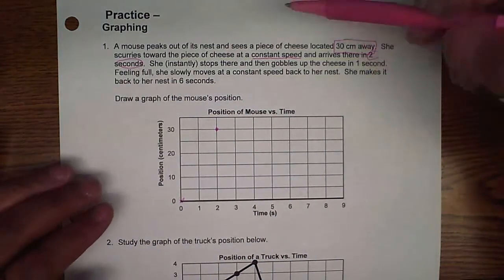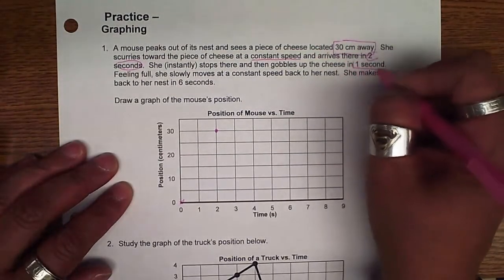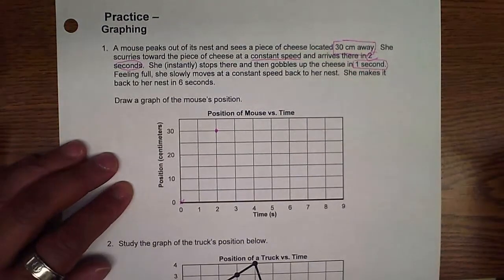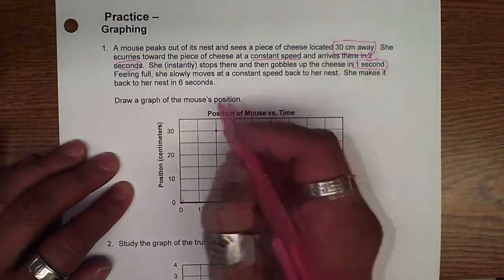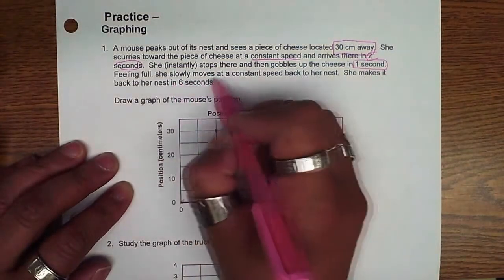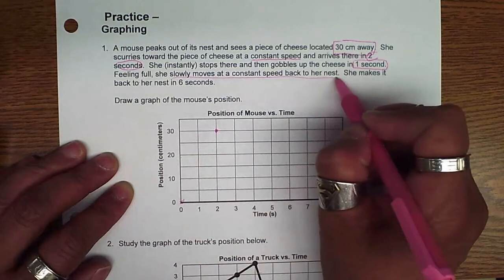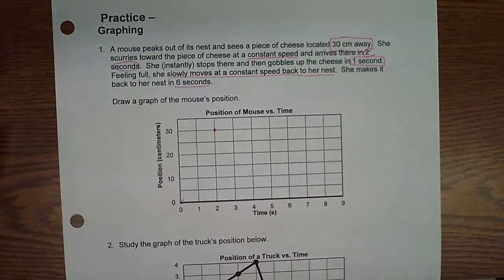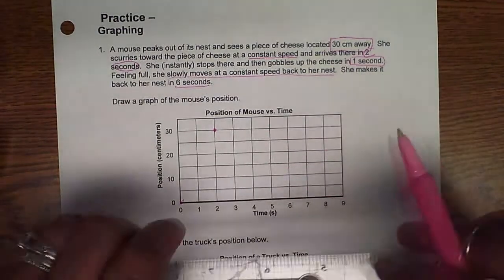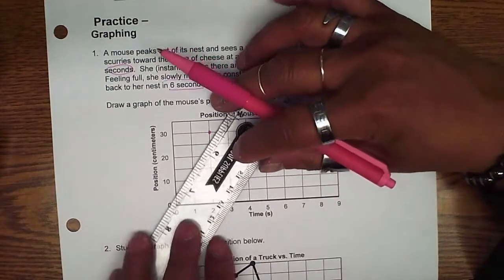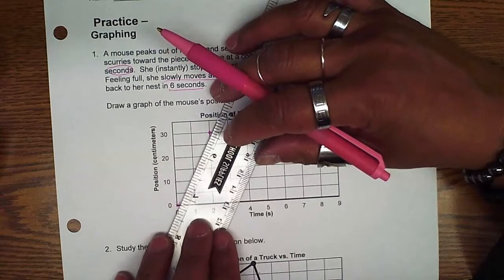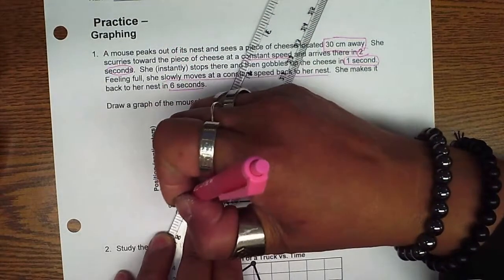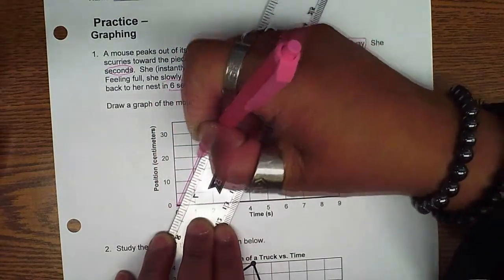Then it says that for 1 second, they stop. There's no motion. Then it slowly moves at a constant speed back to the nest, and it takes 6 seconds to get there. So we know from the nest into the 2 seconds, again, constant speed, straight line.